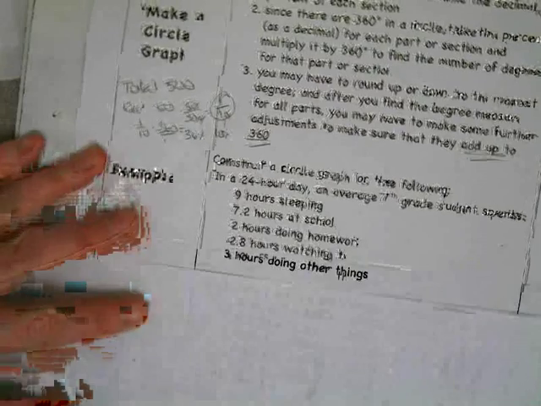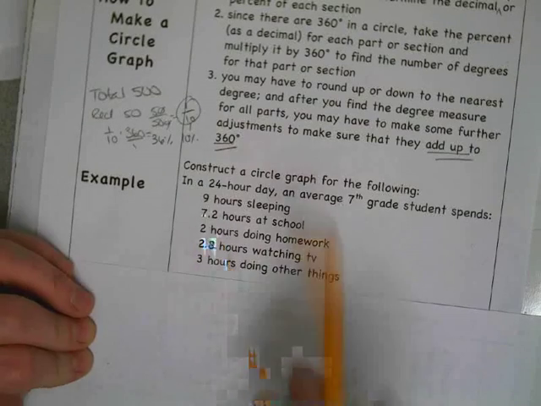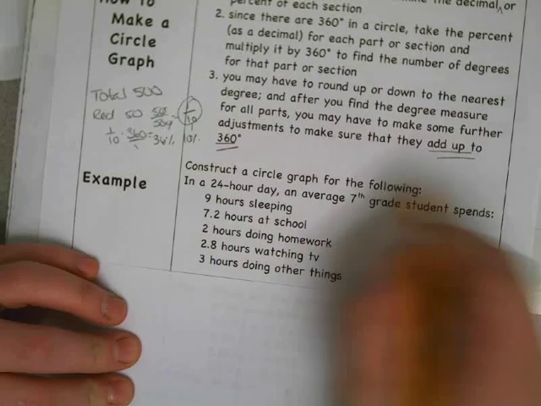So let's construct a circle graph for the following. In a 24-hour day, an average 7th grade student spends 9 hours sleeping, 7.2 hours at school, 2 hours doing homework, 2.8 hours watching TV, and 3 hours doing other things. So this should add up to 24. Yep. So we have 24 hours.